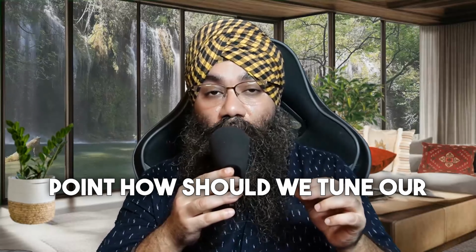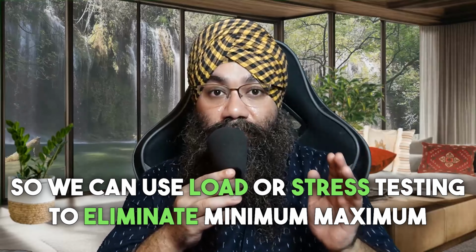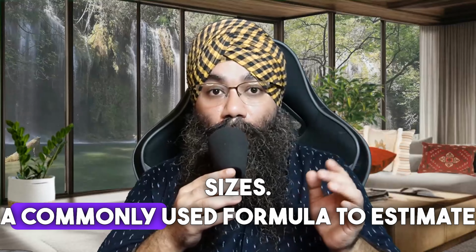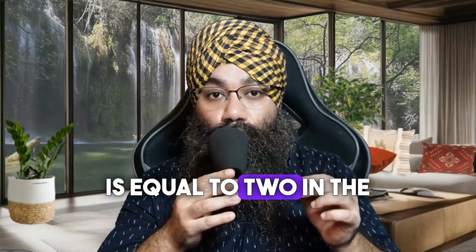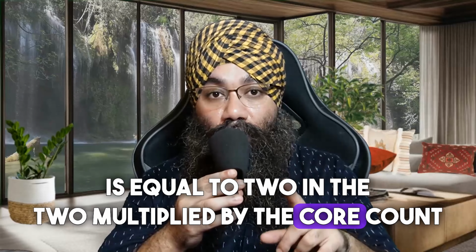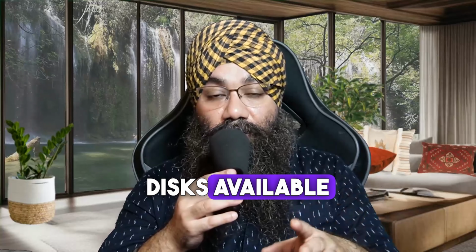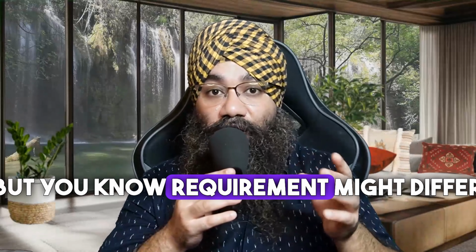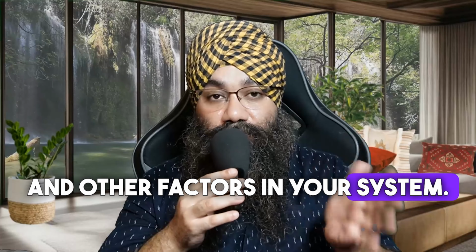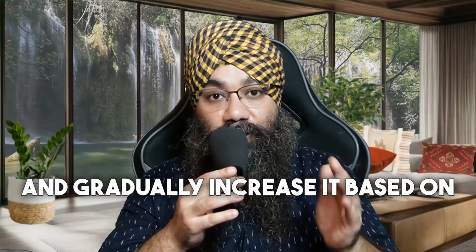How should we tune our thread pool? We can use load or stress testing to determine minimum and maximum pool sizes. A commonly used formula to estimate a pool size is connections equal to 2 multiplied by the core count, meaning the number of cores in your machine, plus the number of disks available on your machine. This formula provides a starting point, but requirements might differ based on IO blocking and other factors in your system. So reiterating, we should start with a small pool size and gradually increase it based on testing.